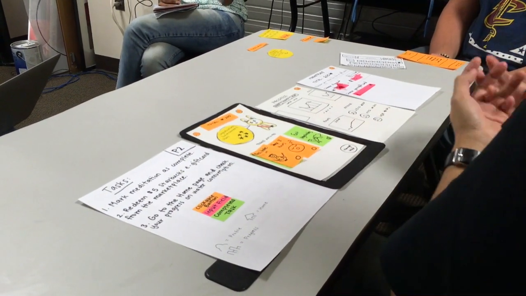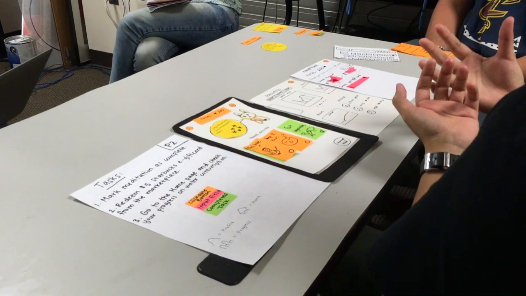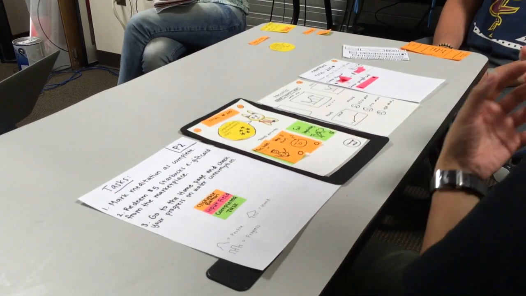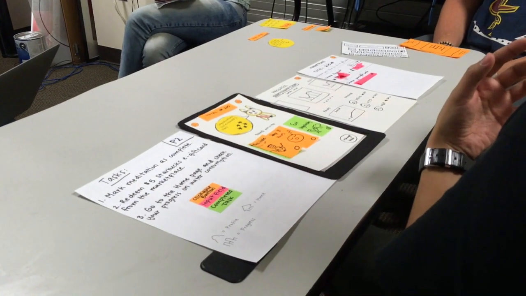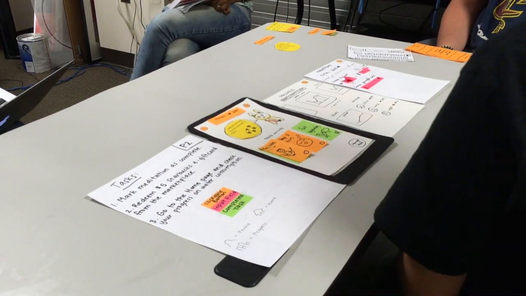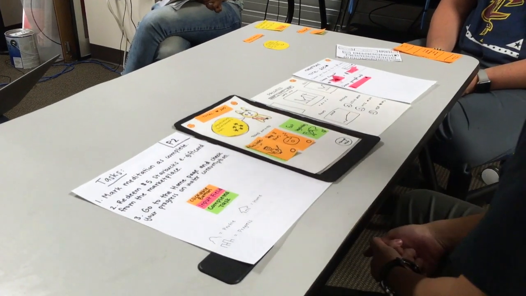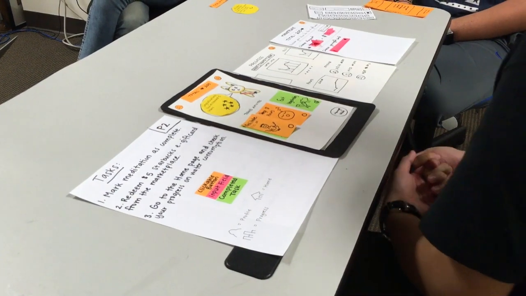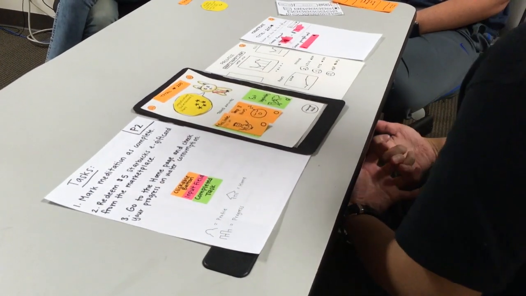Putting more emotion in the interface could make users feel more engaged. Engagement, okay.